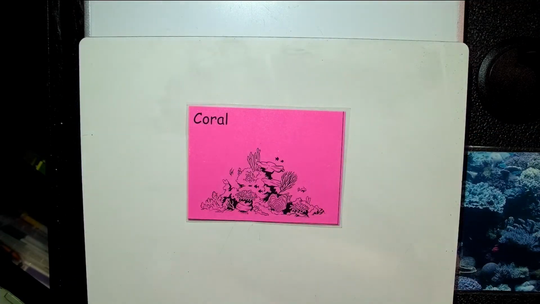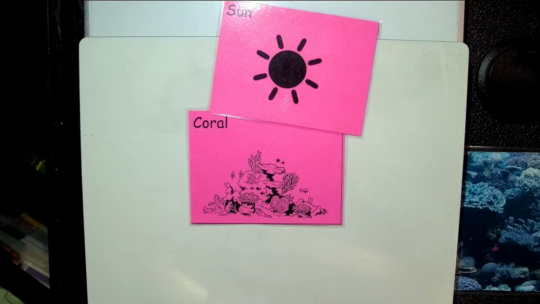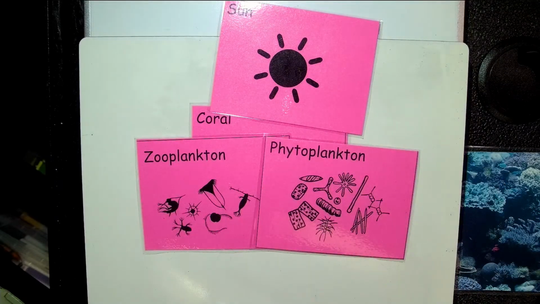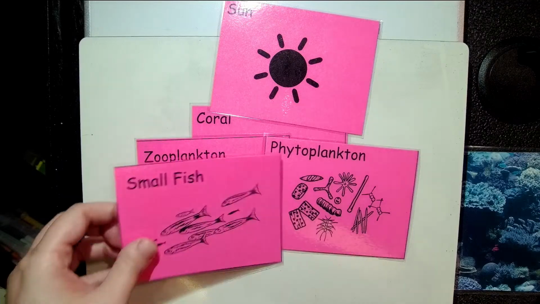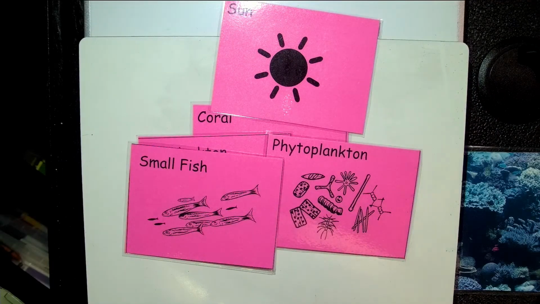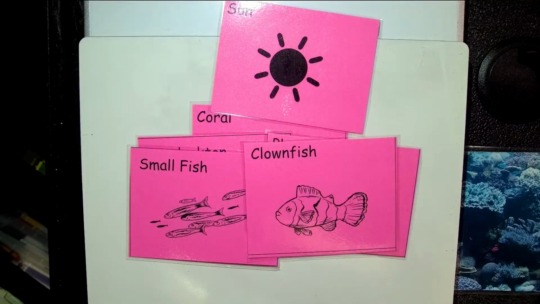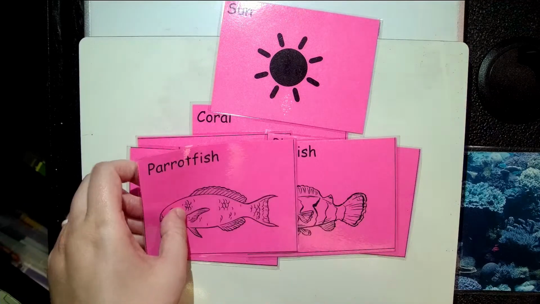Okay, we have the coral, right? We have the sun, and we are again going to have those little specks, the zooplankton and the phytoplankton. What else did we see living in there? You might have seen some small colorful fish. Maybe you know from one of your favorite ocean-themed movies that some of those small fish might be clownfish. We saw, just briefly, a very, very beautiful fish called a parrotfish.